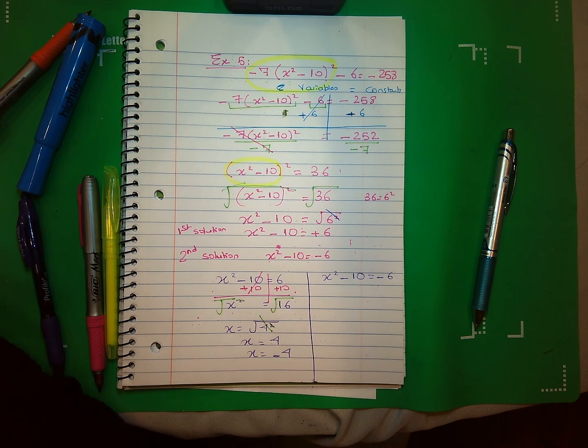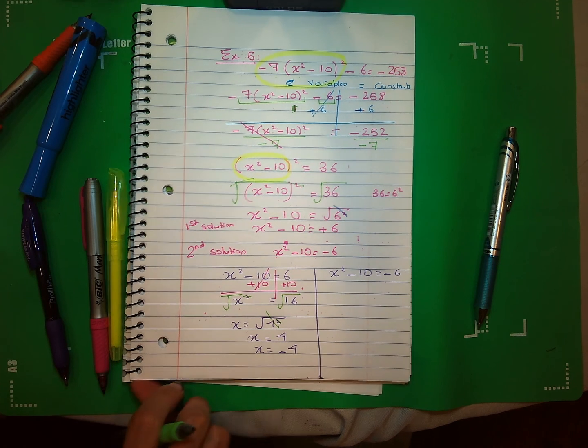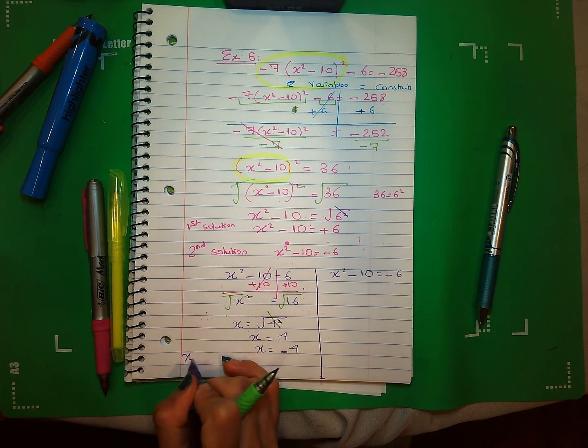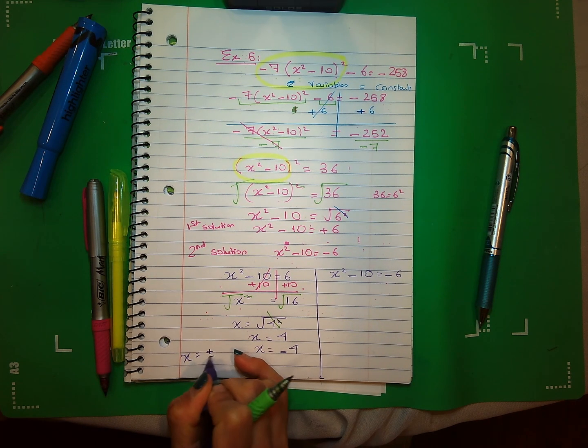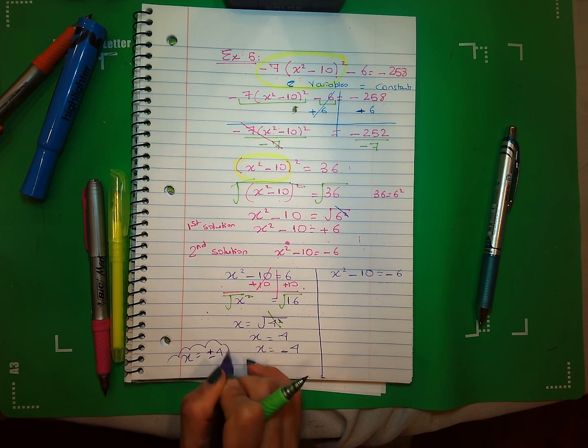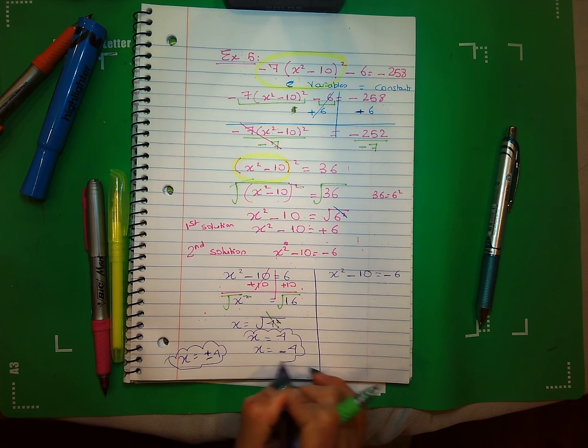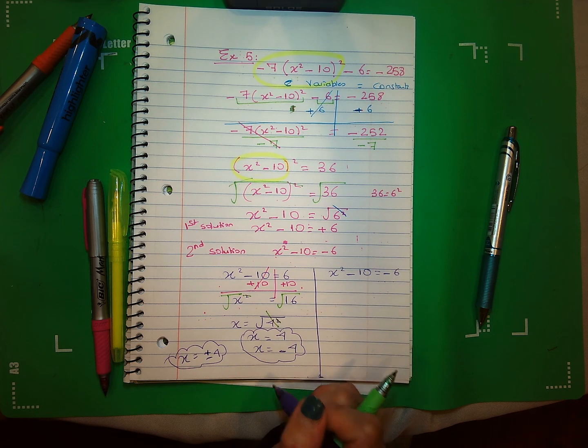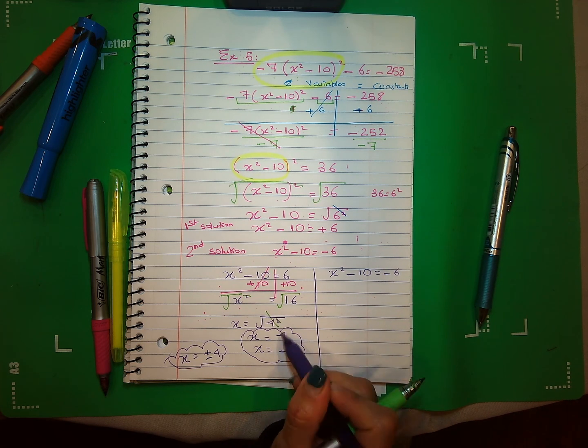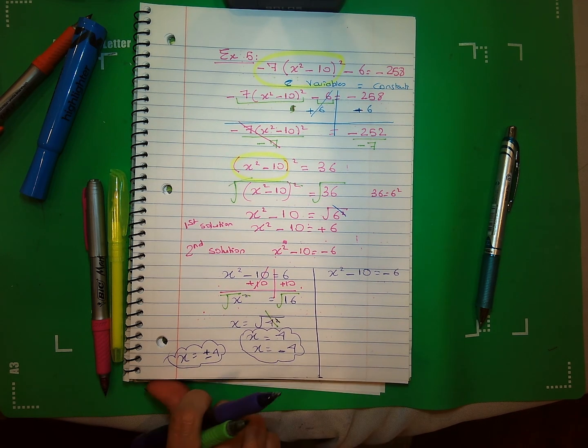And the same thing, in some books you will see it as x equals plus or minus 4. And it's the same. I like you guys to just recognize that whether you write it separate or together, they have the same meaning.